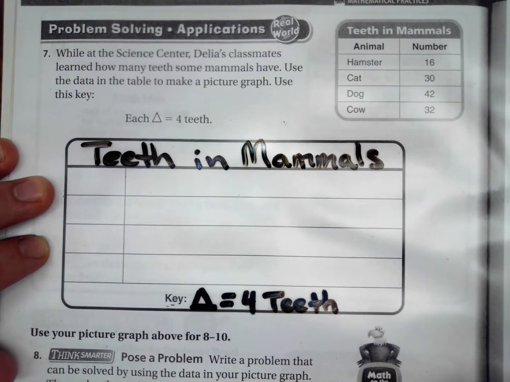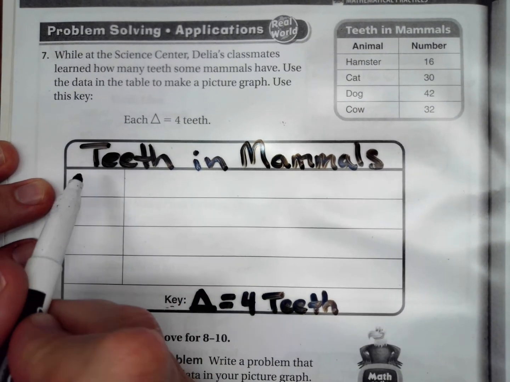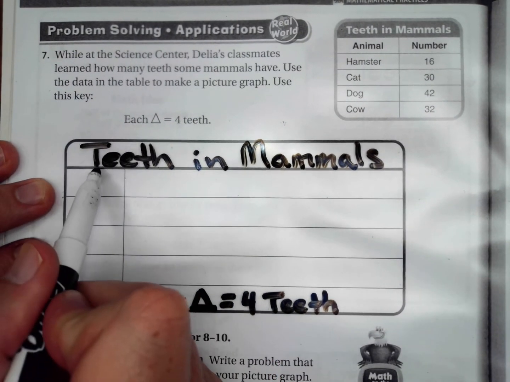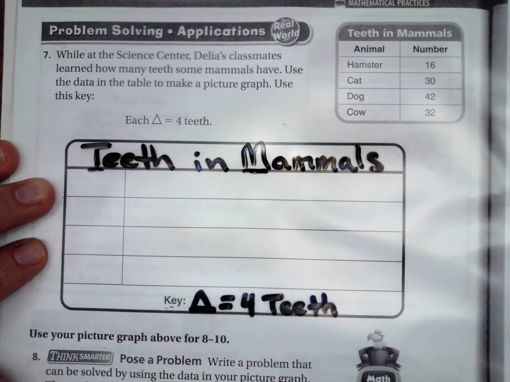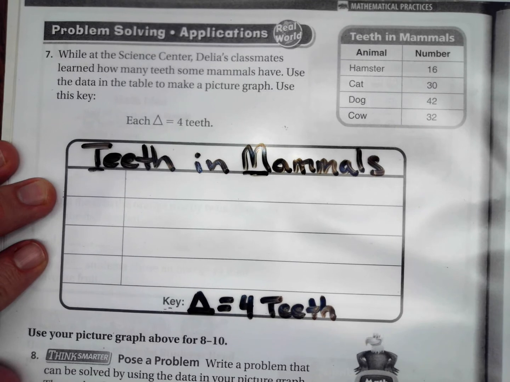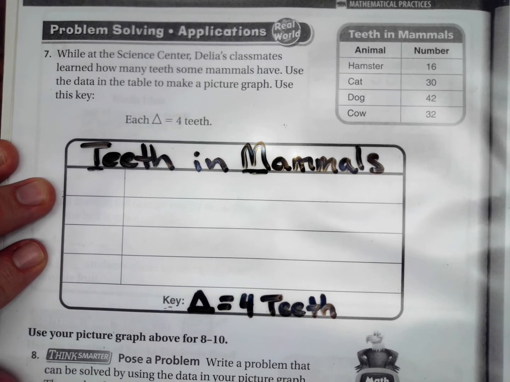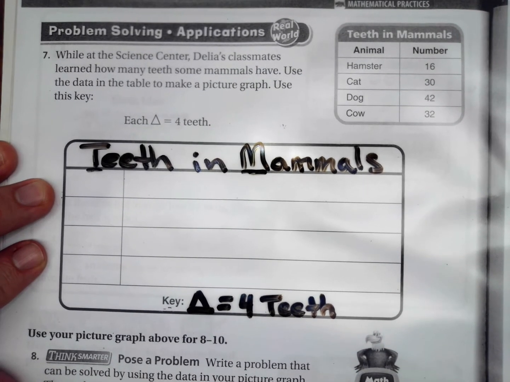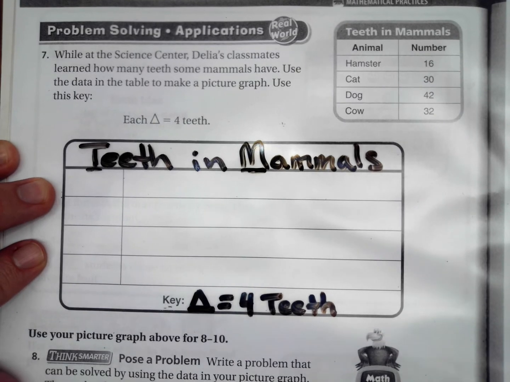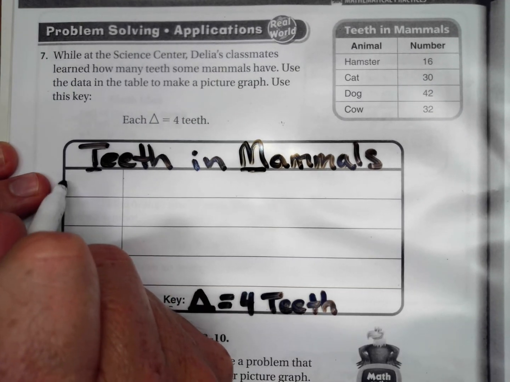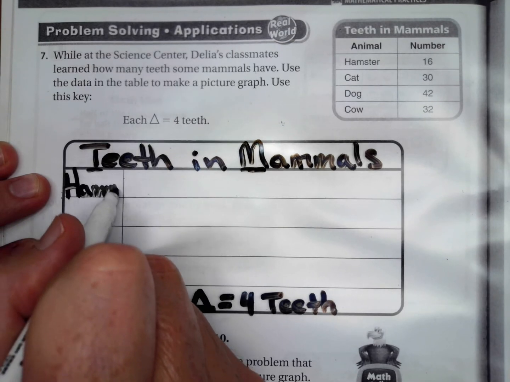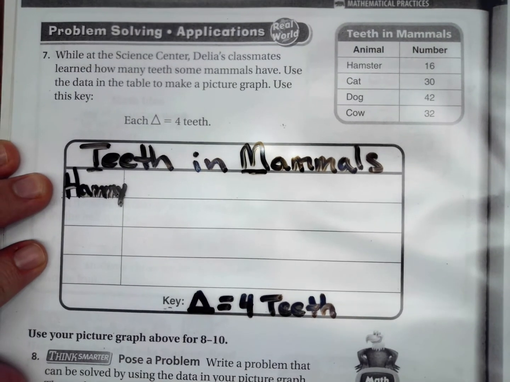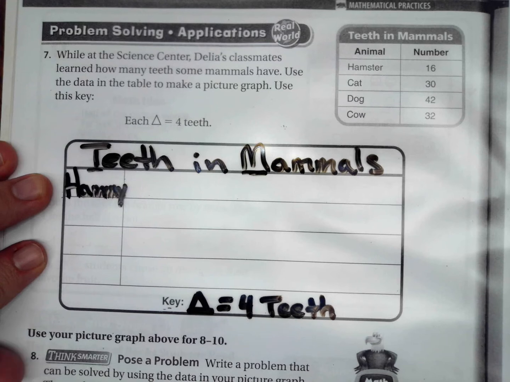And it's because it is a title, it's a proper noun. So I capitalize the T in teeth and the M in mammals because it is a title, which is a type of a proper noun. In is one of those words that don't have to be capitalized. But here we'll go hamster, and I'm going to abbreviate it Hammy. Hammy the hamster, because my pen doesn't write that small.